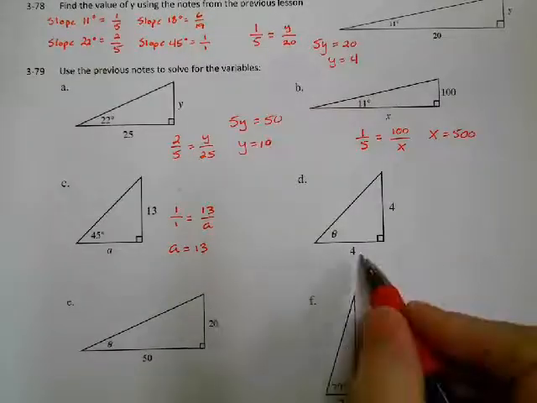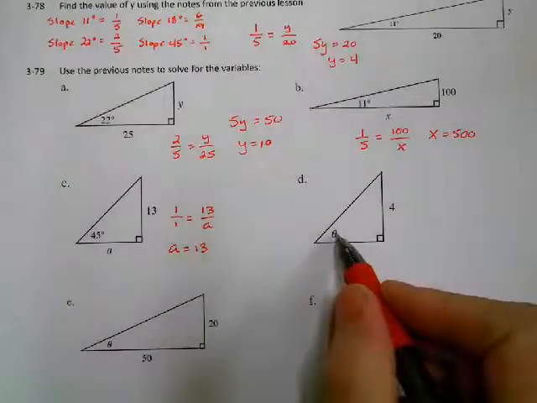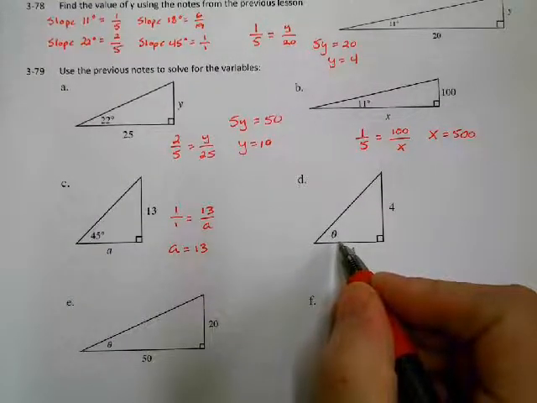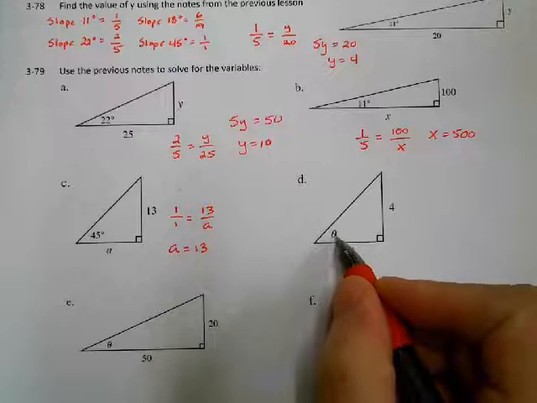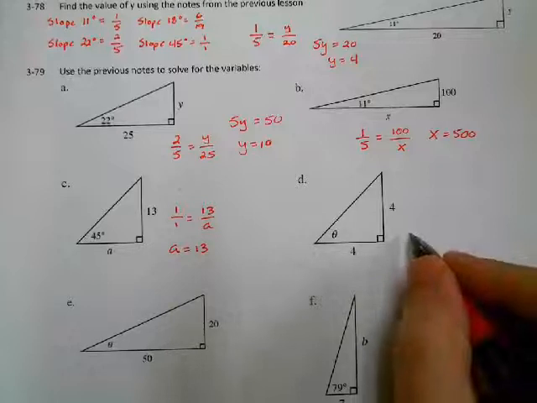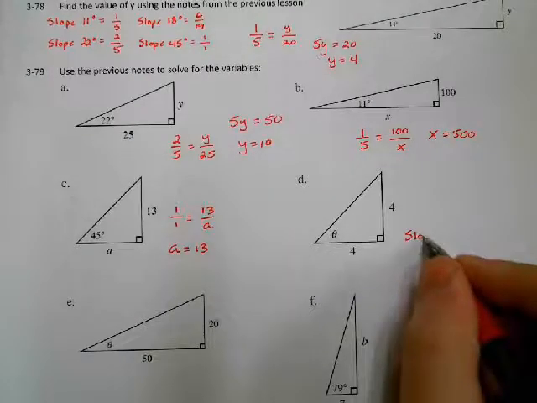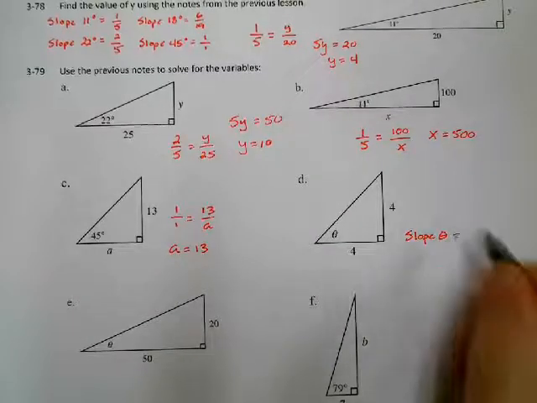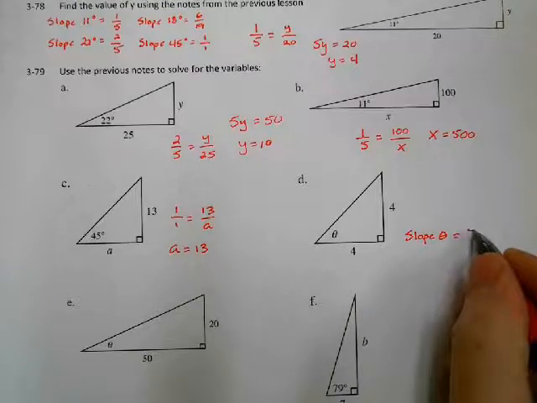Over here, now we don't know the angle. So theta is kind of like a variable that we use, this is a Greek letter right there. We use theta a lot just to represent a missing angle. I don't know why. We just do. So if I wanted to find the slope of theta, it should be equal to 4 over 4.